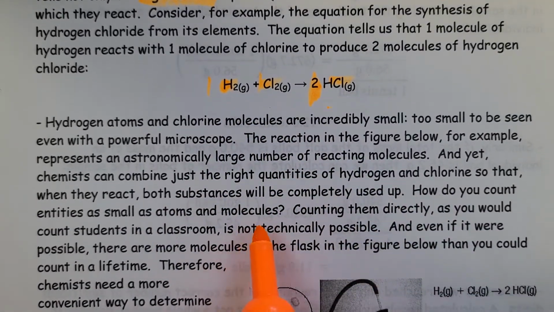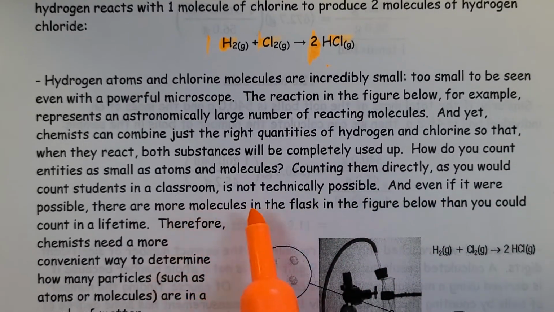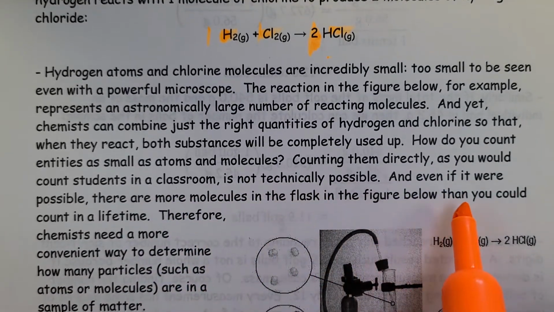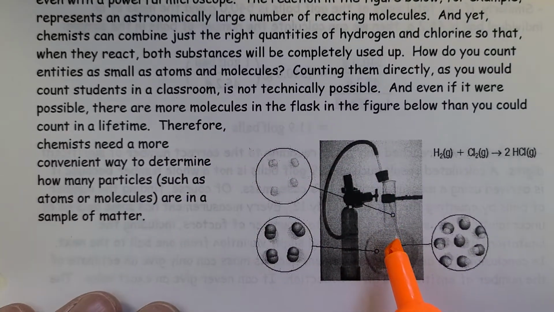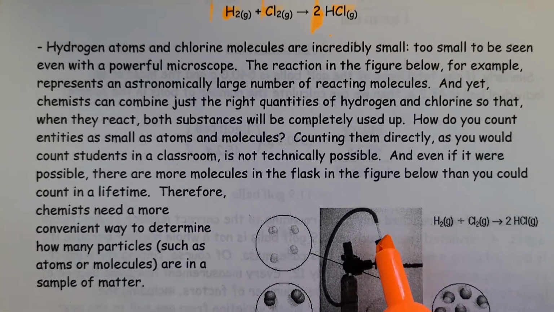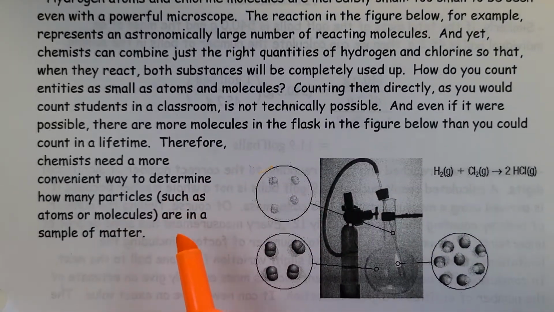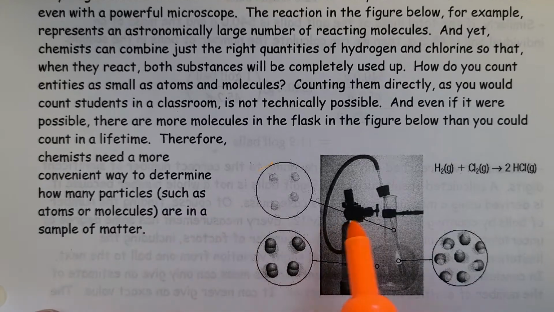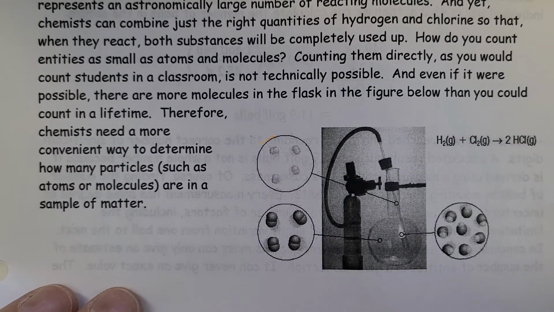How do you count entities as small as atoms and molecules? Counting them directly as you would count students in a classroom is not technically possible. And even if it were, there are more molecules in this flask down here than you could count in a lifetime. Therefore, chemists need a more convenient way to determine how many particles, such as atoms or molecules, are in a sample of matter.